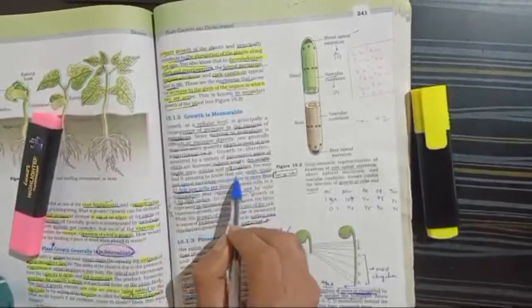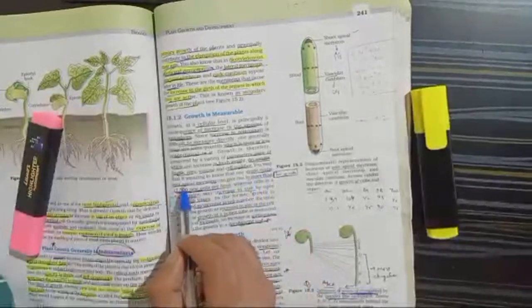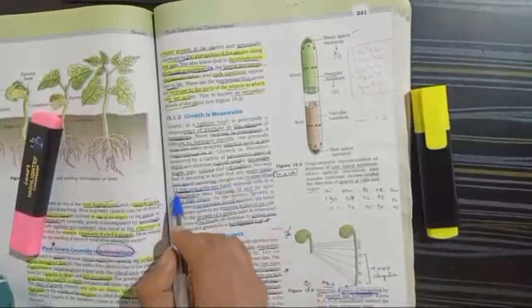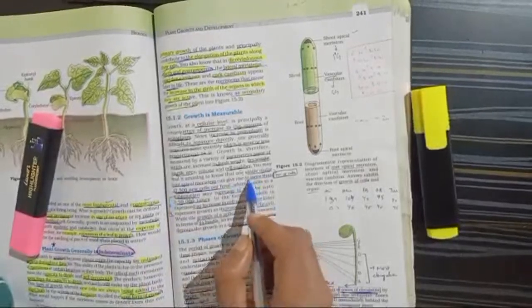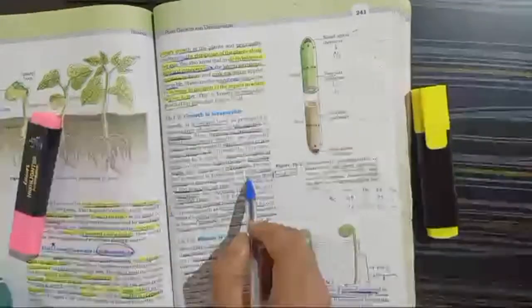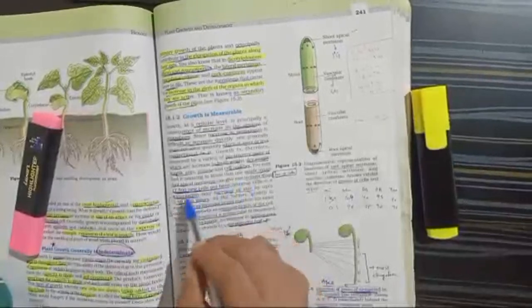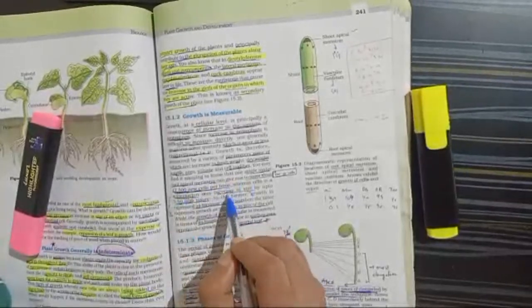You may find it amazing to know that one single maize root apical meristem can give rise to more than 17,500 new cells per hour. Therefore, in maize we define growth in terms of increase in the number of cells.